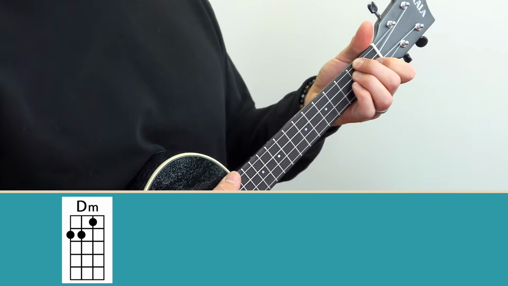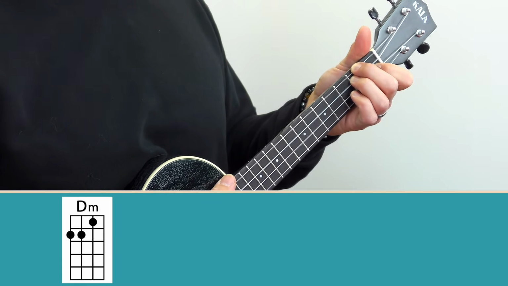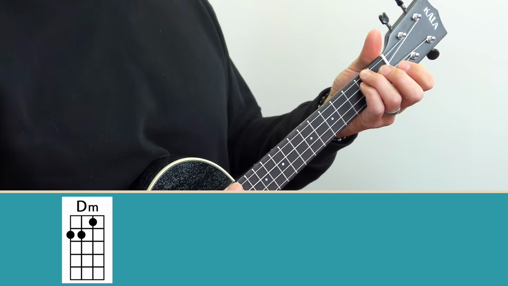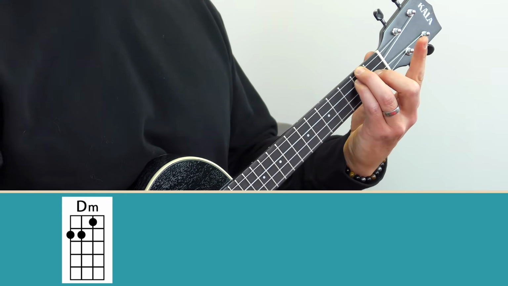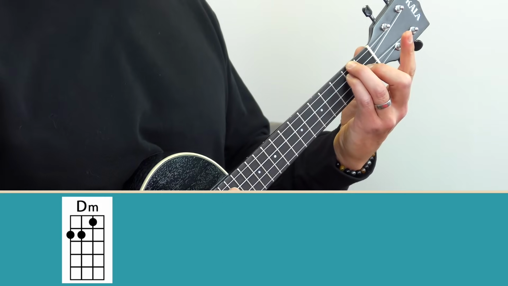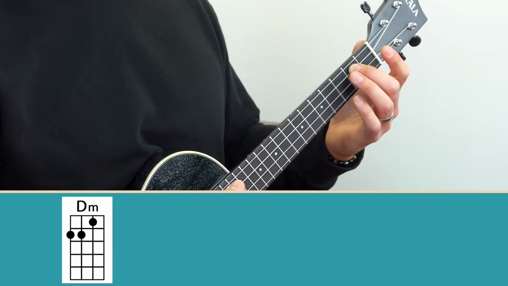D minor, we would typically play like this. Instead, I'm going to swap and play with my ring, pinky, and middle finger, so I free up my index. If I move this chord, I have my D note, which is on the C string at the 2nd fret.